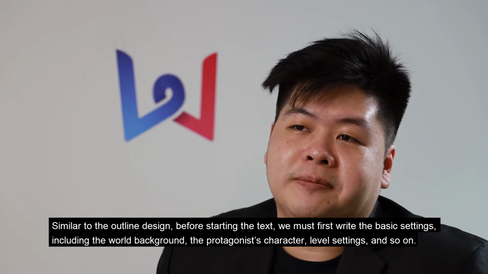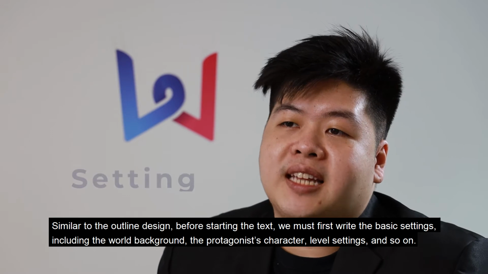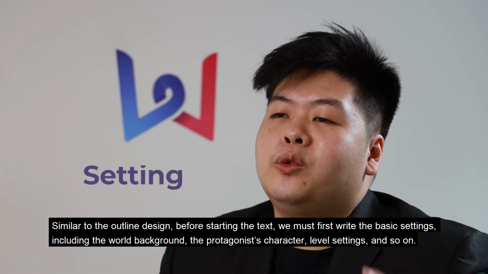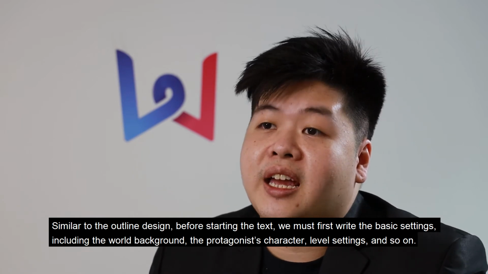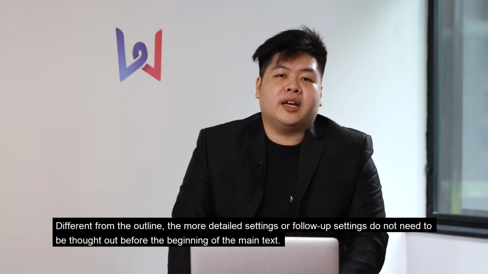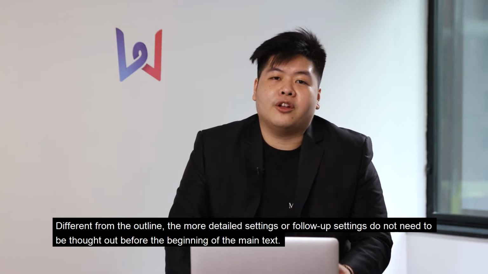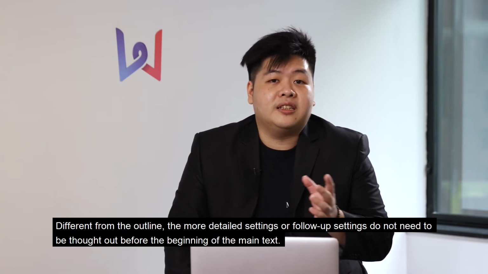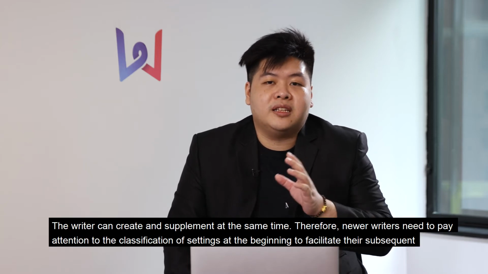Similar to outline design, before starting the text, we must first write the basic settings, including the world background, the protagonist's character, the level settings, and so on. Different from the outline, the more detailed settings or follow-up settings need not be thought out before beginning the main text. The writer can create and supplement them at the same time.